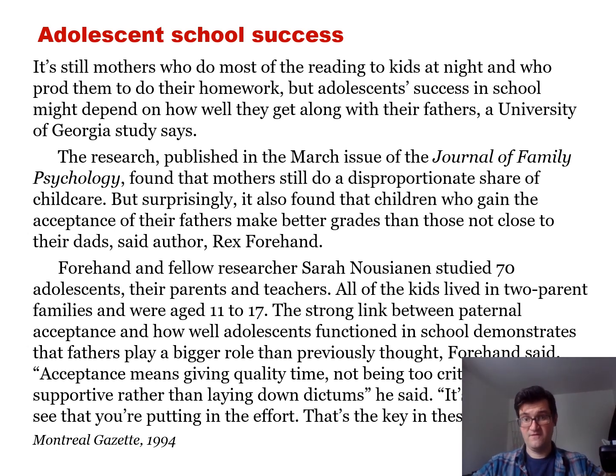And with this research question, we're looking at mother's time investment, but father's approval or acceptance. So that's important. The strong link between paternal acceptance and how well adolescents functioned in school demonstrates that fathers play a bigger role than previously thought.